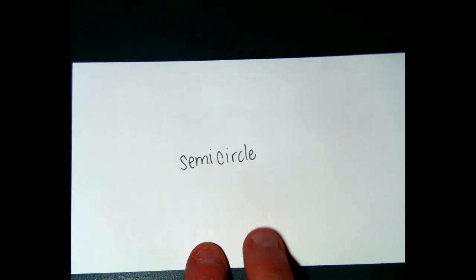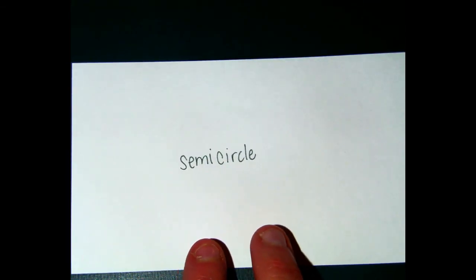Okay, I'm going to flip that over. And I'm going to draw a circle, right, 15.1.